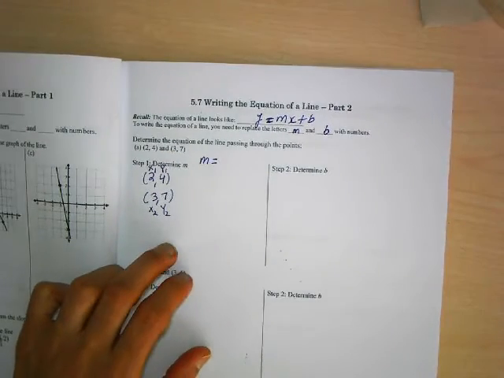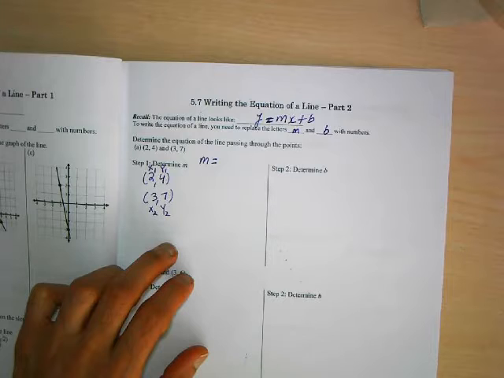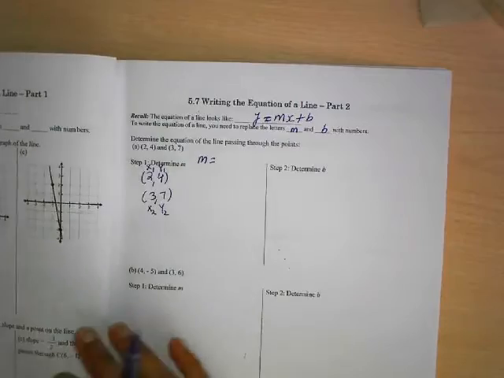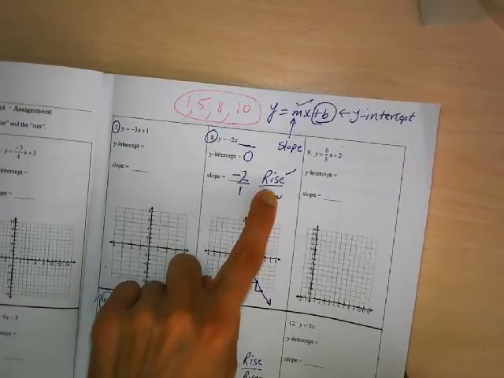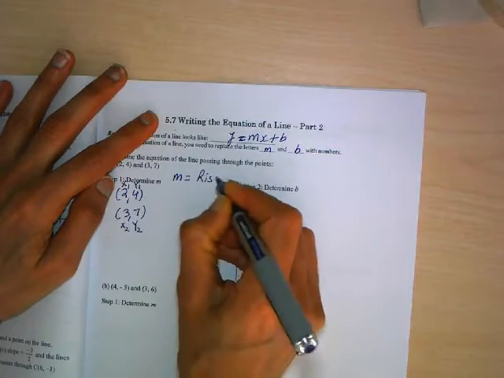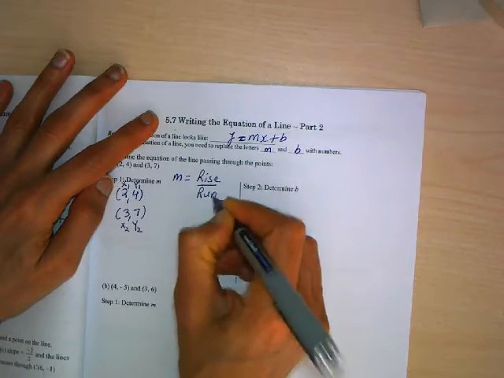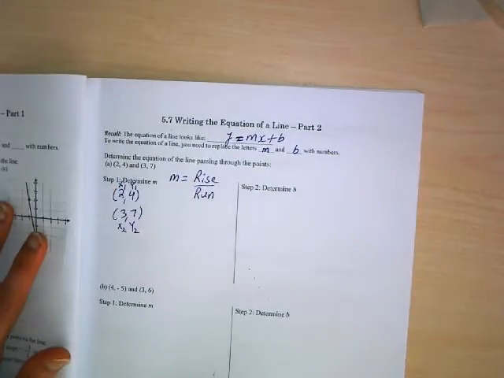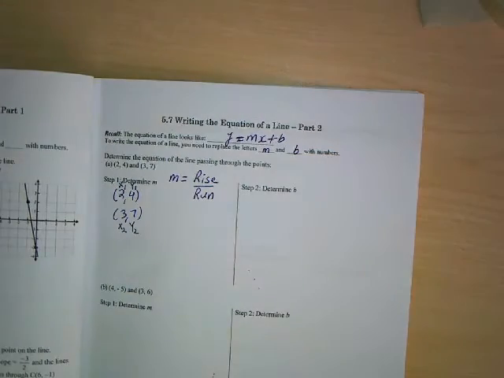How did you do that? What is m equals? What did you do in the graphing? m equals what? Rise over run. You always did that, right? Slope means steepness, which is rise over run. So we can figure out how steep the line is.